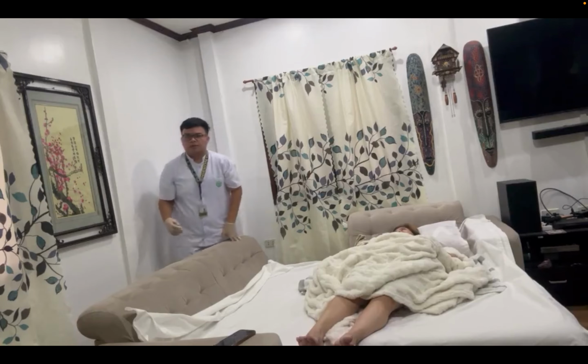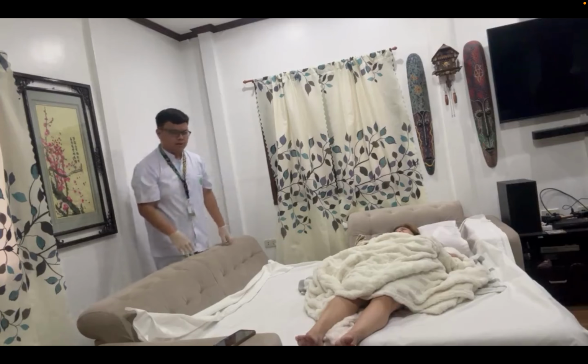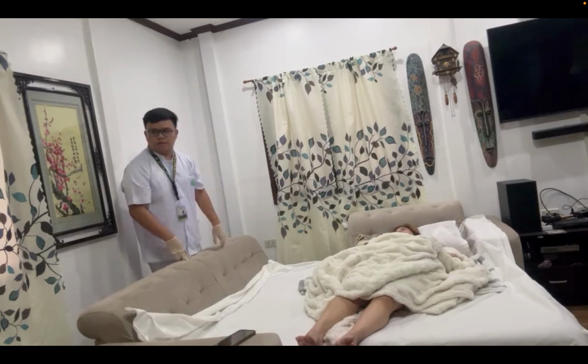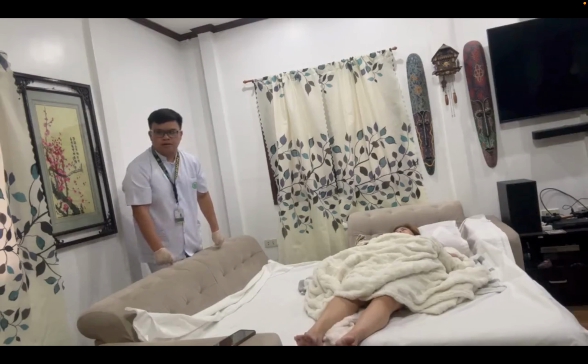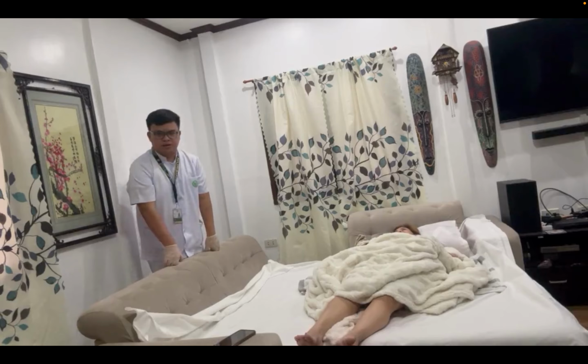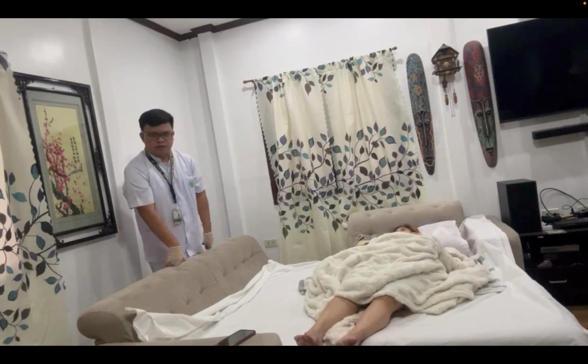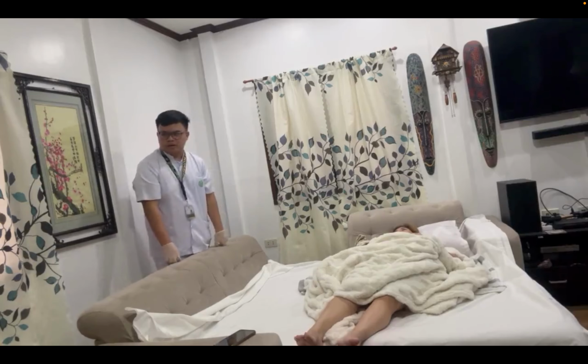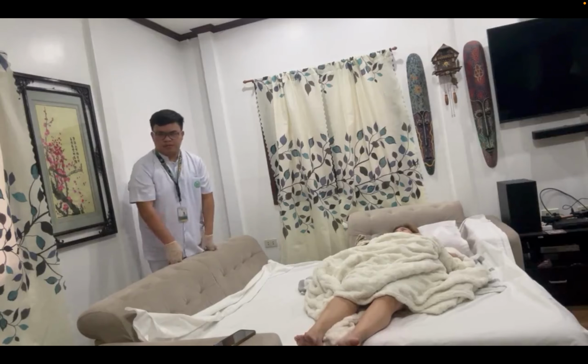And now I will transfer the patient to the stretcher with proper hand placement.